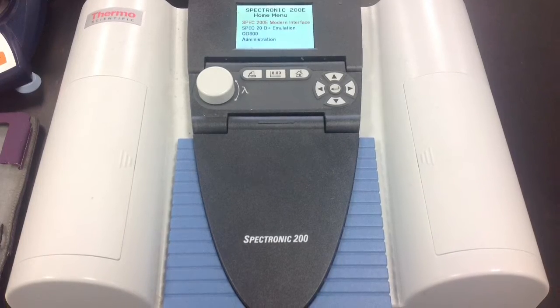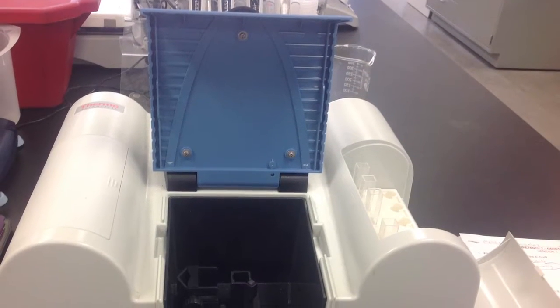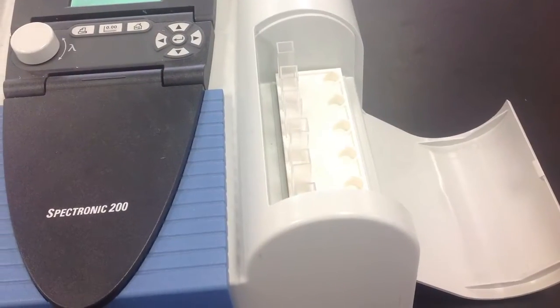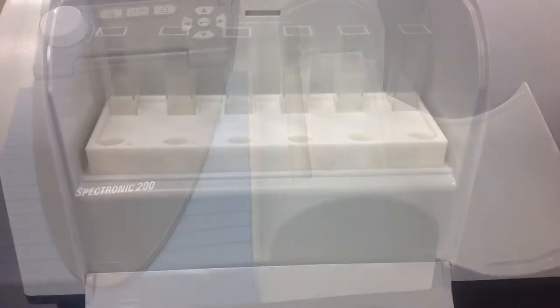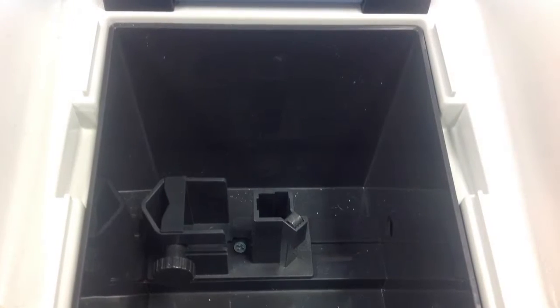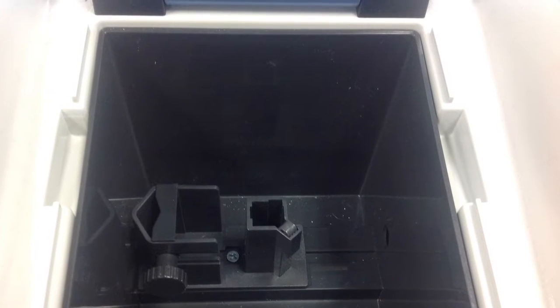Its components include a light source for generating beams of light of specific wavelengths from that source, special holding devices known as cuvettes containing samples through which light beams are passed, and detectors that can measure the intensity of light that has passed through a sample.